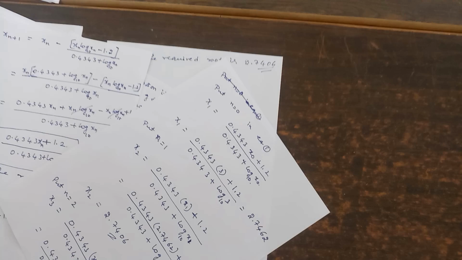Here f of x is 2.0946 whole cube minus 2 times 2.0946 minus 5 divided by f dash, which is 3x square minus 2. So 3 times 2.0946 whole square minus 2. So the answer is 2.0946.